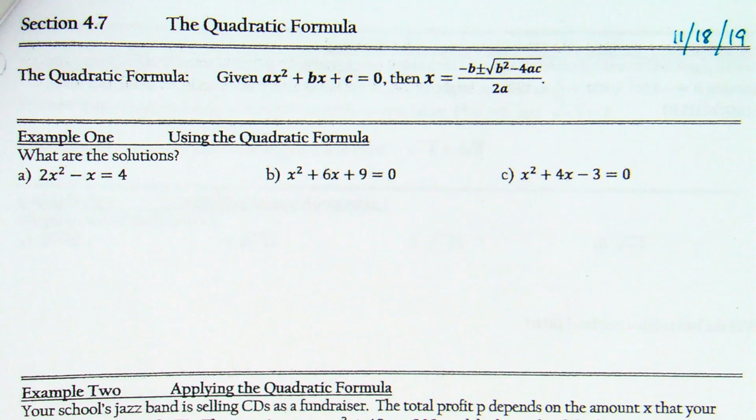Okay, guys, quadratic formula. So this is going to be our next technique to solving quadratic equations. Remind me what I mean when I say quadratic equations. Okay, so quadratic equations are equations with an x squared. They have that exponent of 2 there. Okay, so our third lesson in solving is quadratic formula.